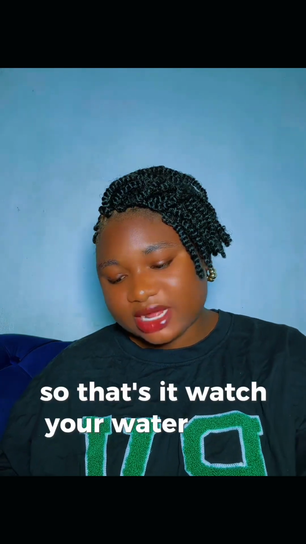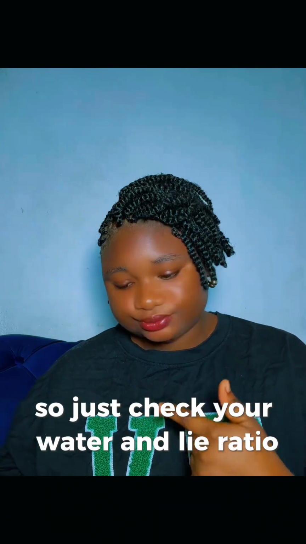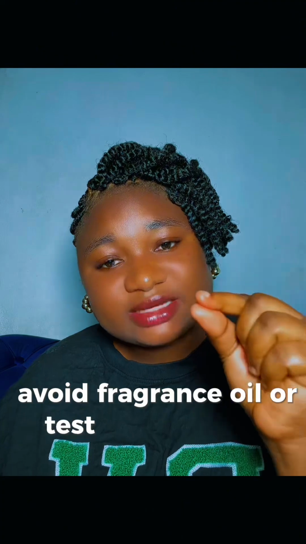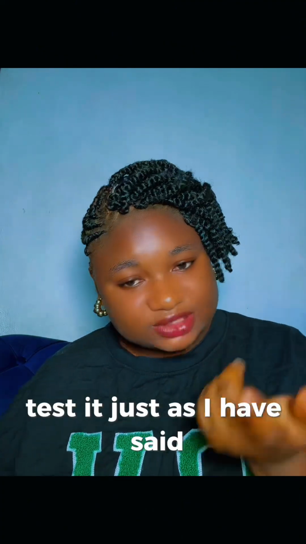So that's it. Watch your water to lye ratio. Just check your water and lye ratio. Avoid fragrance oil, or test it before you use. Test it just as I've said. So test it before you use.